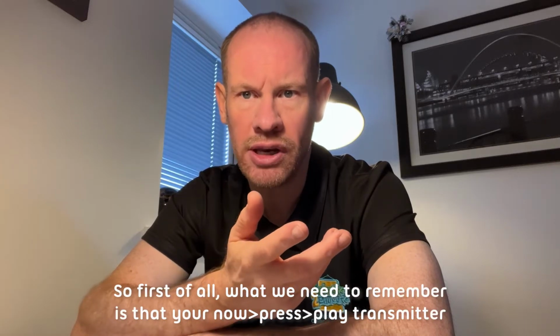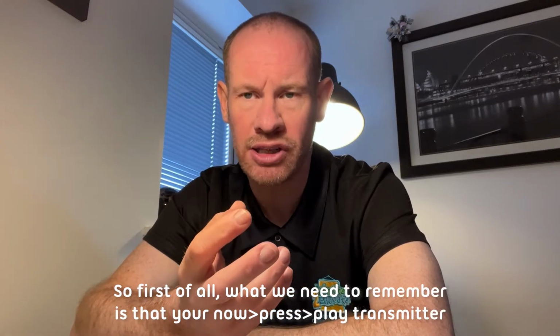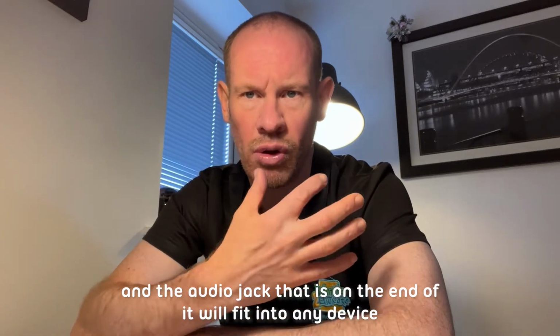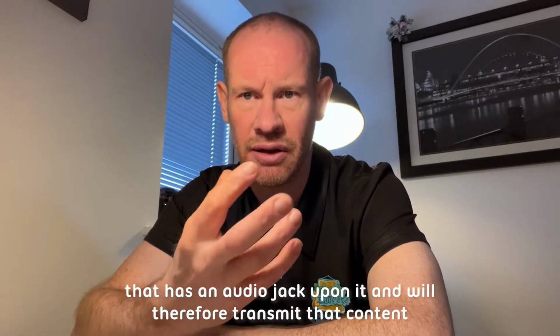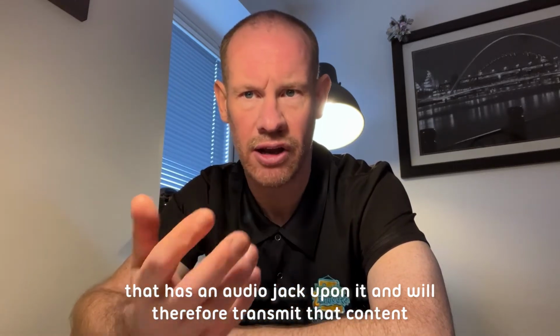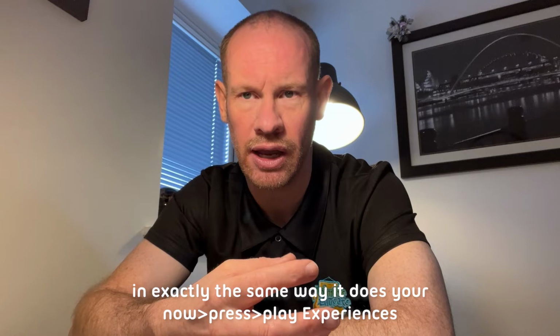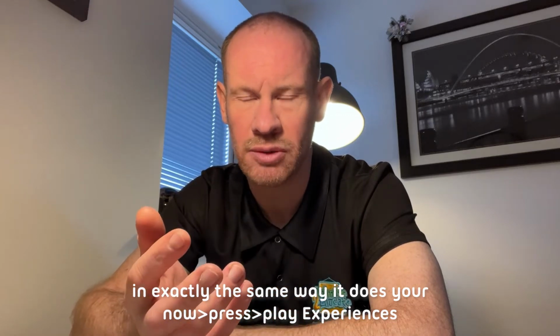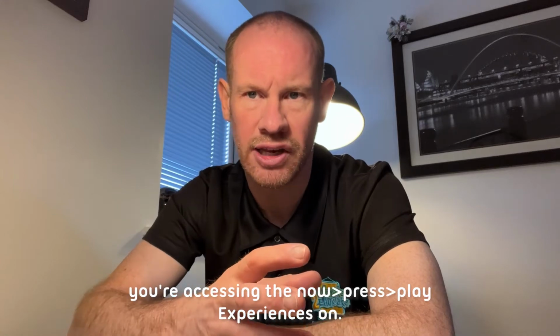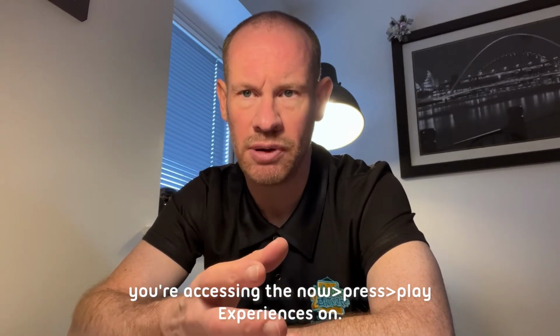So first of all, what we need to remember is that your Now Press Play transmitter and the audio jack that is on the end of it will fit into any device that has an audio jack upon it, and will therefore transmit that content in exactly the same way it does your Now Press Play experiences from either the Now Press Play tablet, your iPad, whatever you're accessing the Now Press Play experiences on.